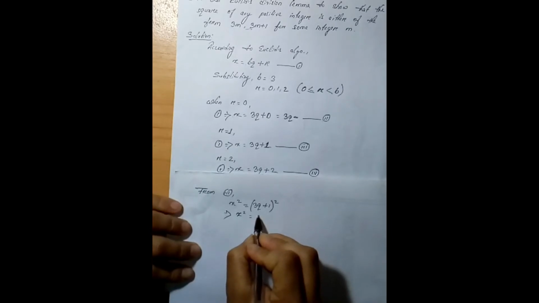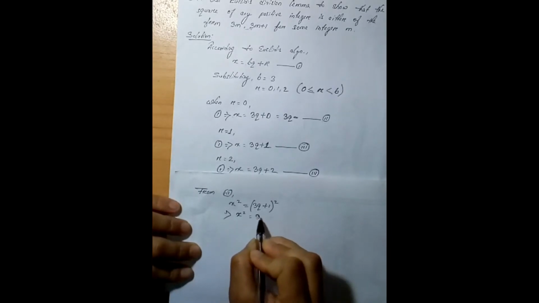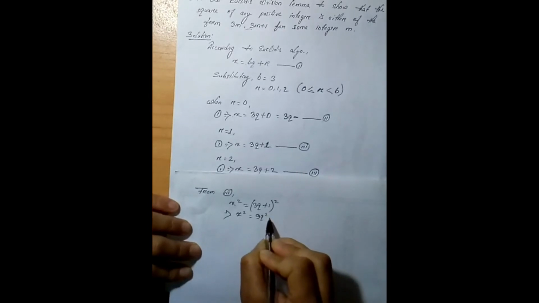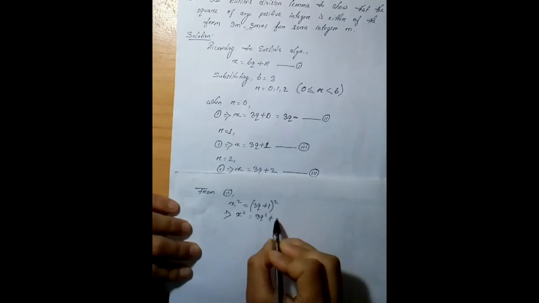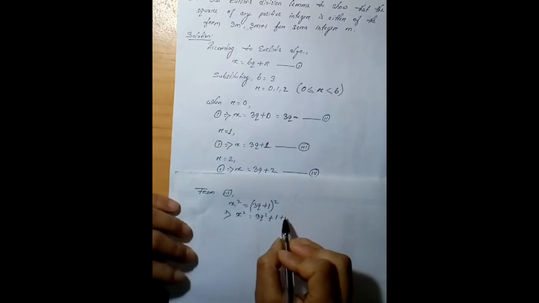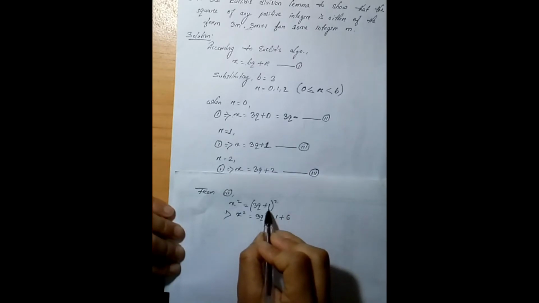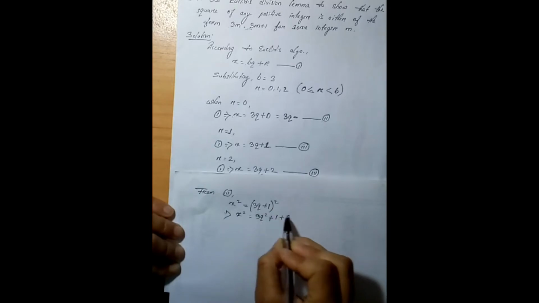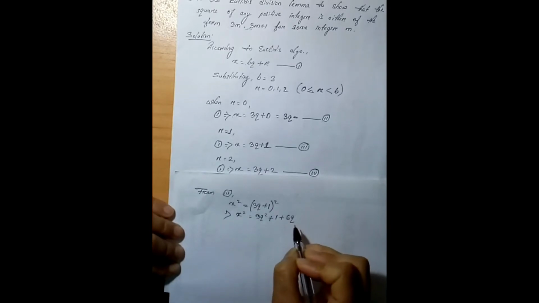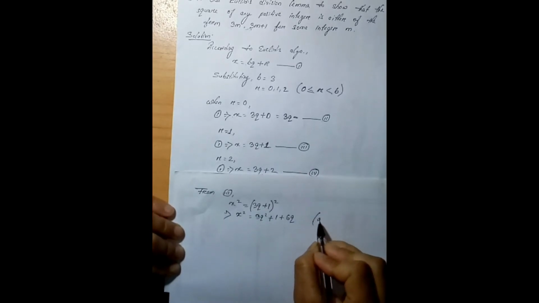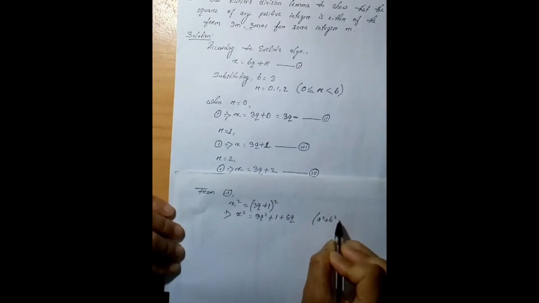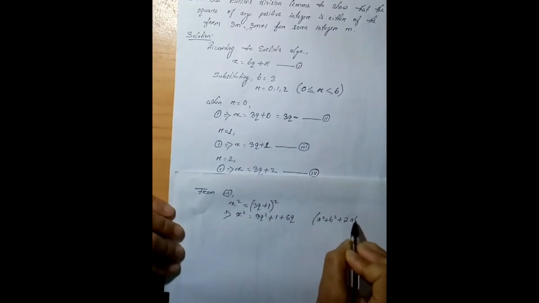So a square means 3 3 is 9, 9q square, plus b square is 1 square means 1, plus twice ab: 2 into 3 is 6, and b is 1, so 6q. Did we understand this or not? It is in the form a square plus b square plus twice ab.